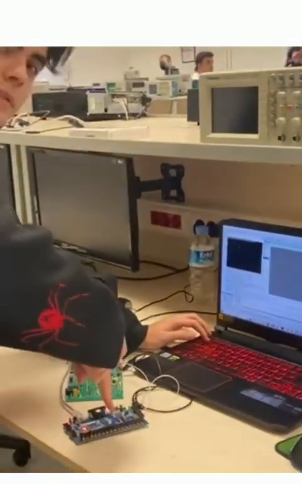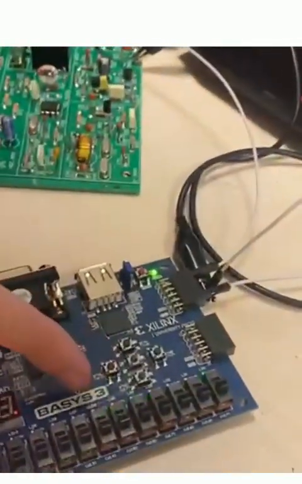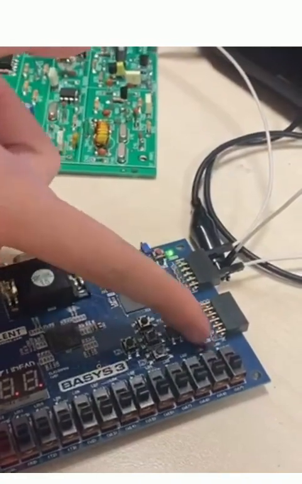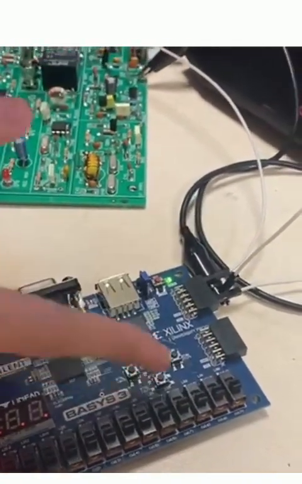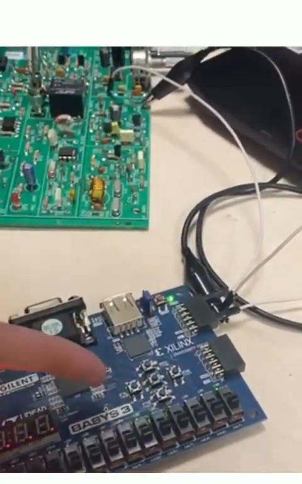Also, the LEDs over here, you can zoom in on this. The LEDs over here show the specific scan codes generated for 1, which is the key I'm pressing right now.